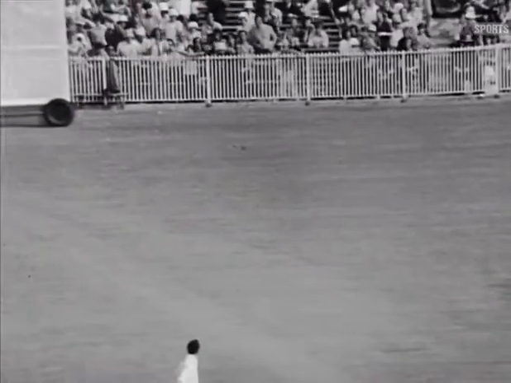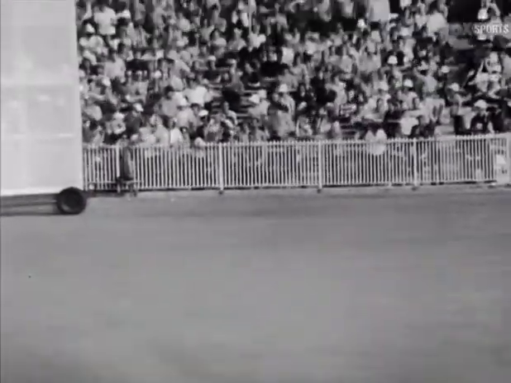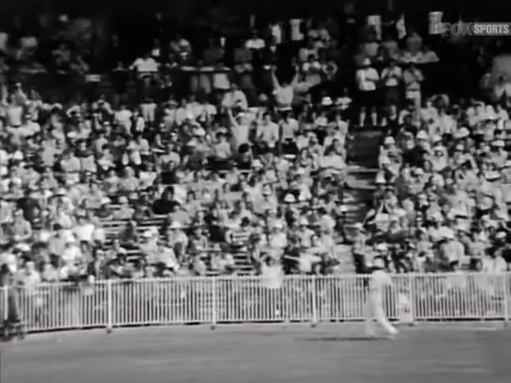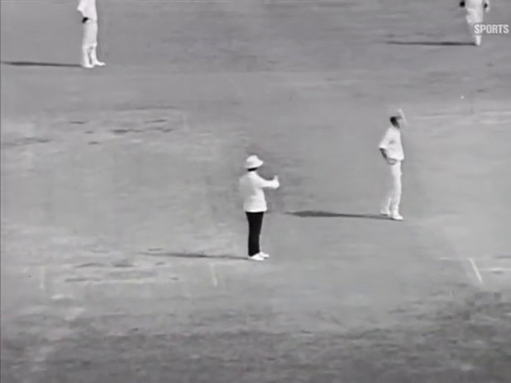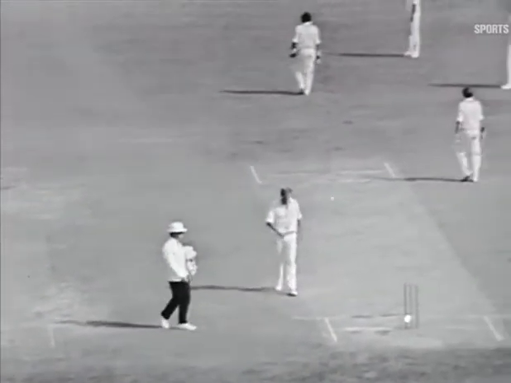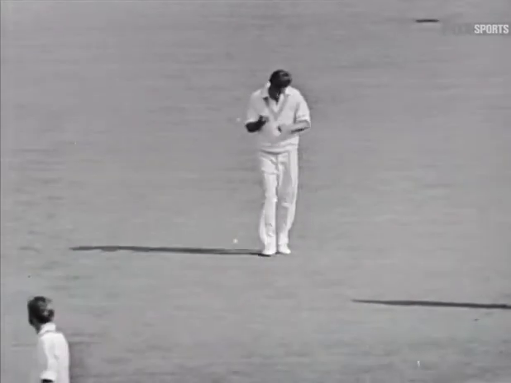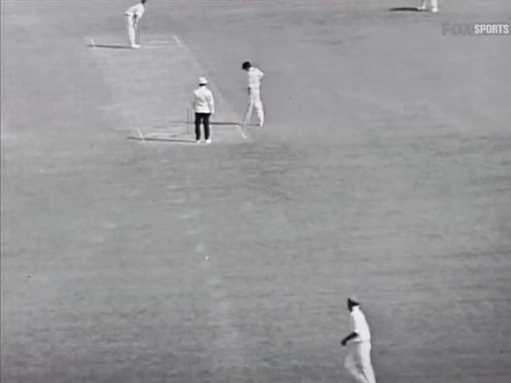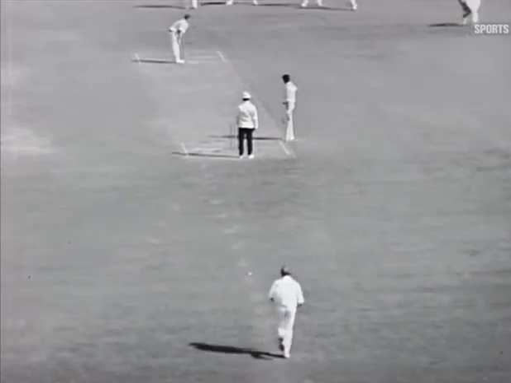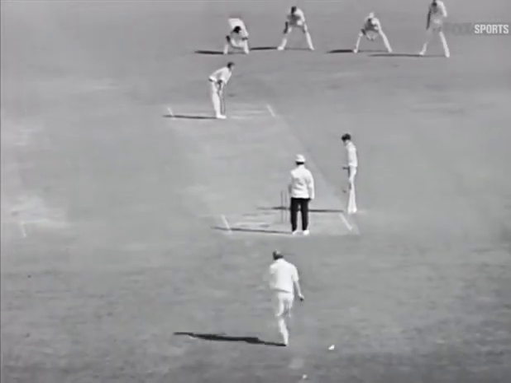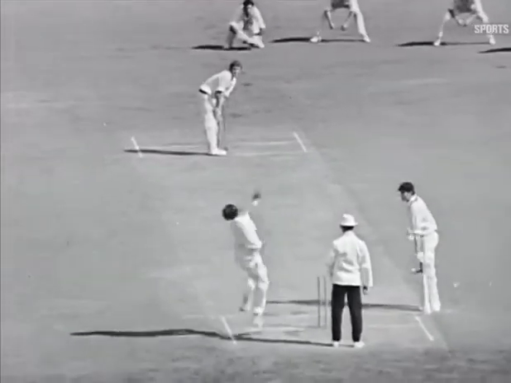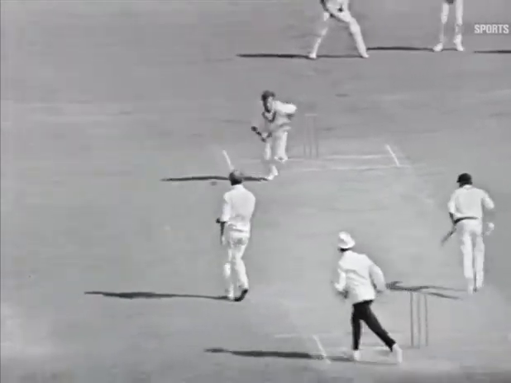Dropped by Ackerman at first slip, and 4 runs. Short pitch delivery outside the off stump, and Massey flashed at that ball and it flew very quickly to Ackerman, to Ackerman's right-hand side. An amazing shot past mid-on by Massey.